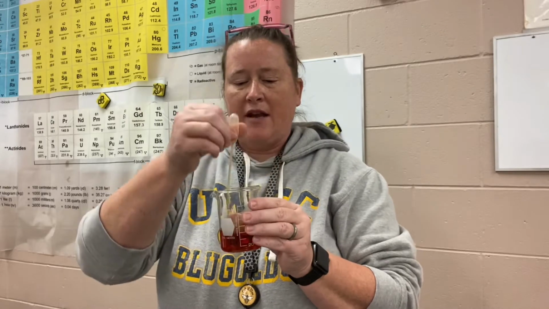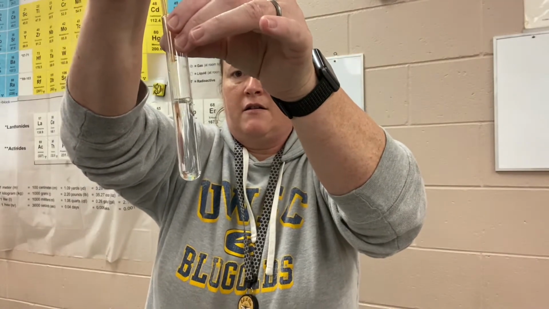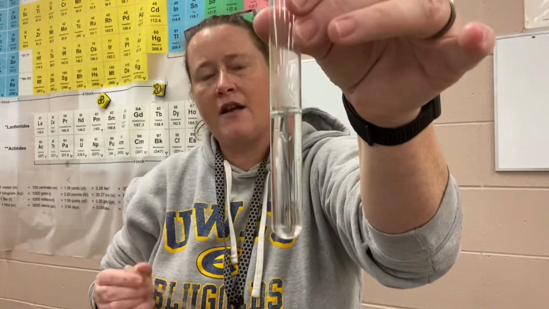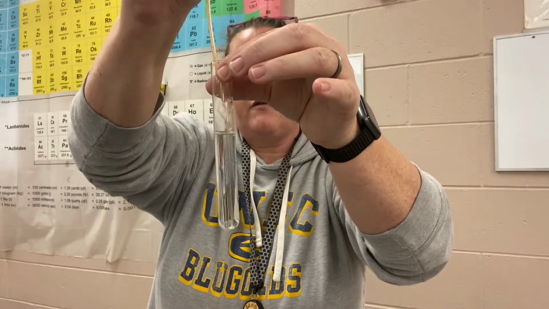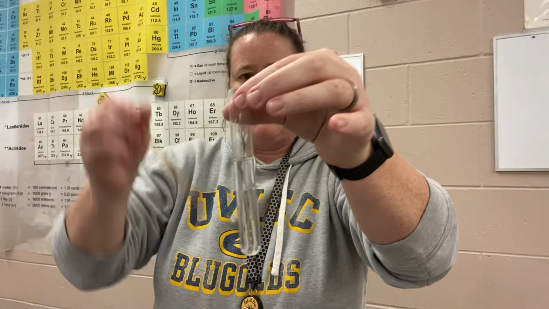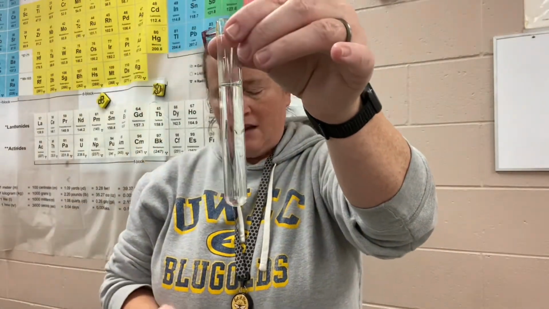and the products that it makes when it reacts with iodine, you can see that iodine is this brown color. The products that it makes remain clear. So you can see that I'm adding the iodine to this. There is a reaction taking place. The iodine is reacting with the vitamin C, and it's making new products that remain clear.